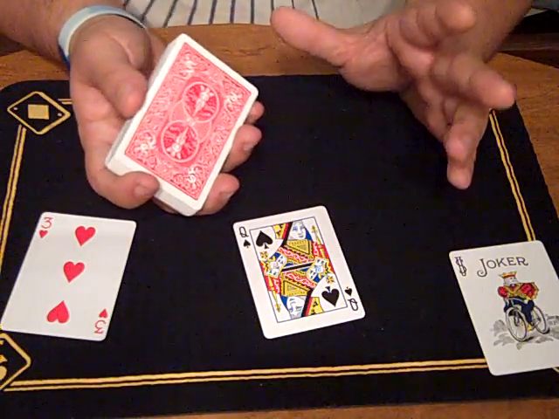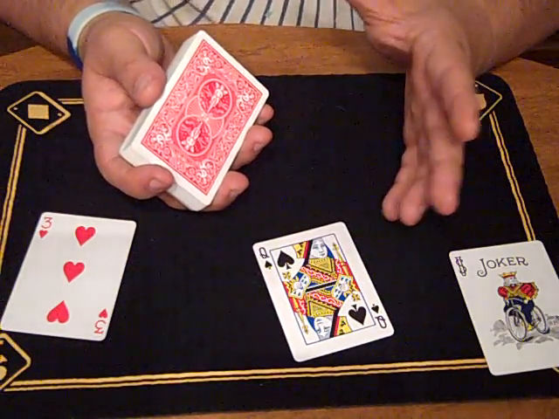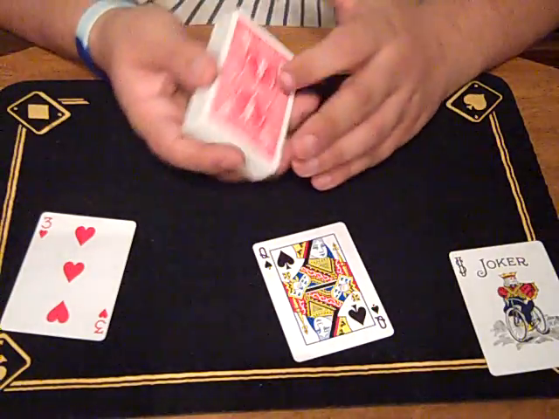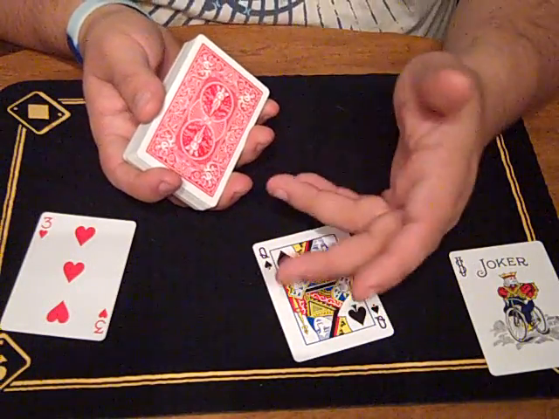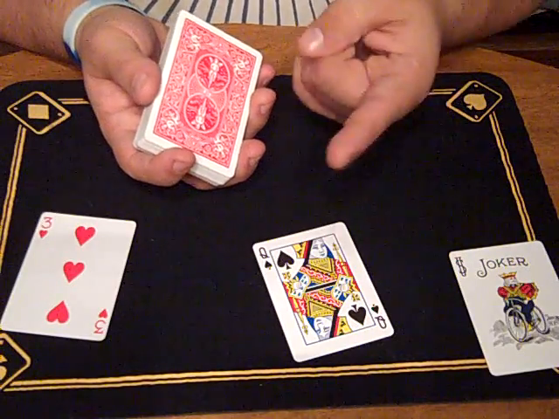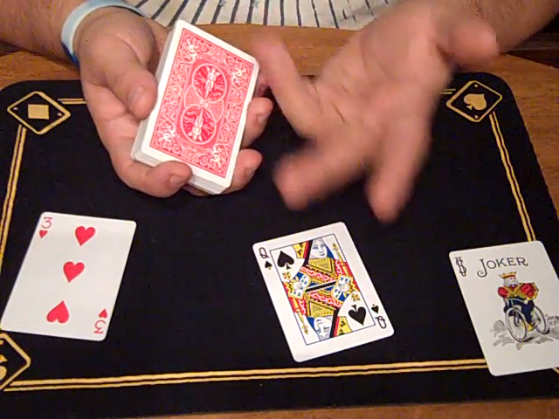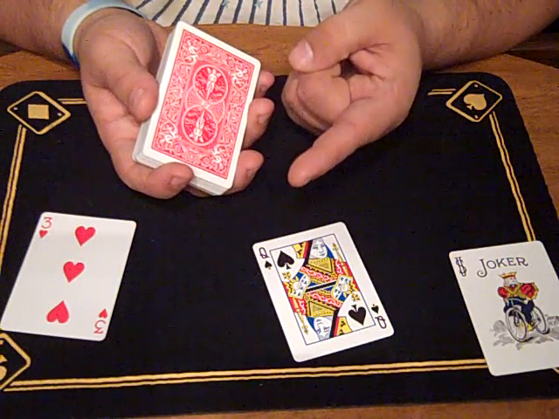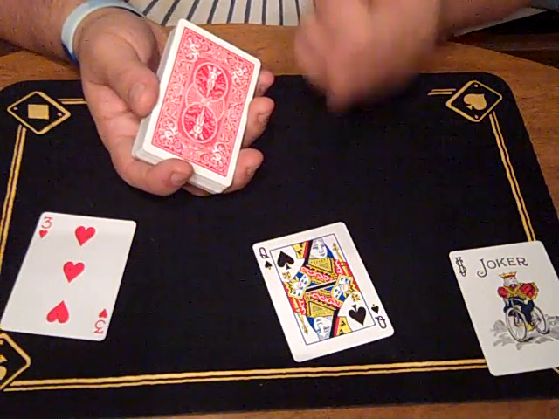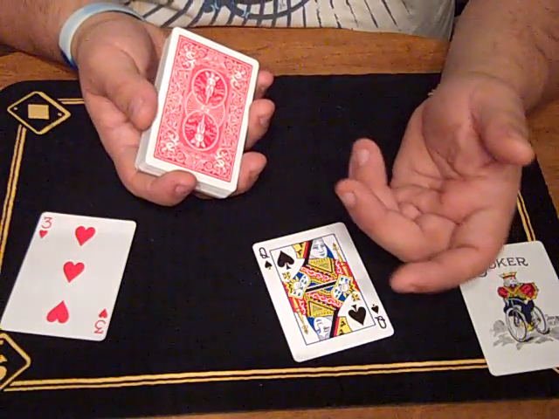I'm going to teach you two controls, a double undercut and a Hindu shuffle control. Okay. I like to vary the controls each time so that they don't catch on. You know, it's just like the saying, only perform the same trick once. Well, it's the same thing with the moves. If you have to do a control twice in an effect, only do the same control once. So do a different control when you do the control the second time.